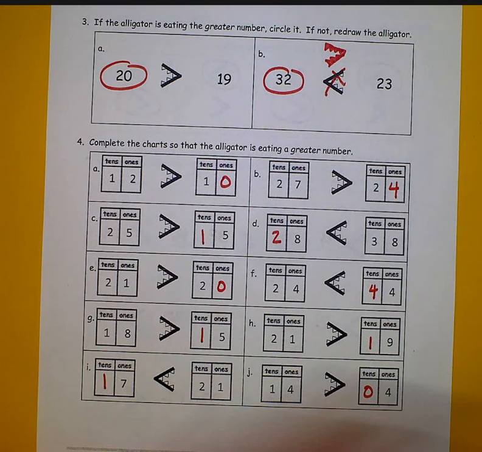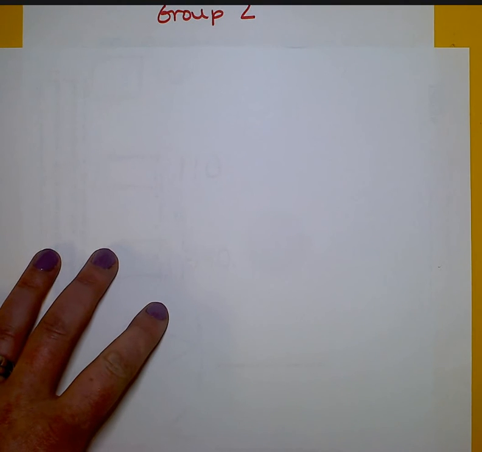Okay, group 2, can you go and get a whiteboard or a scrap sheet of paper? Because I'm going to give you some harder problems.